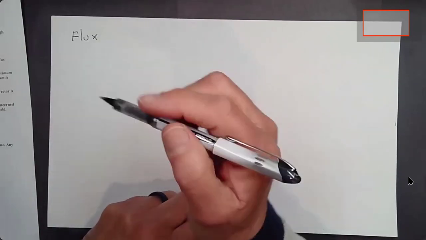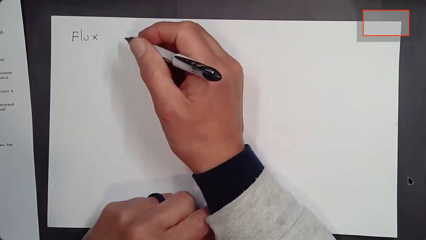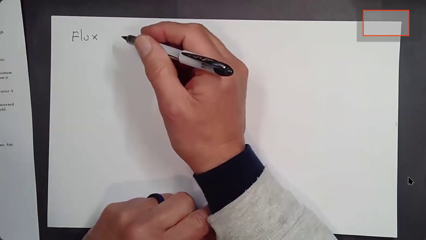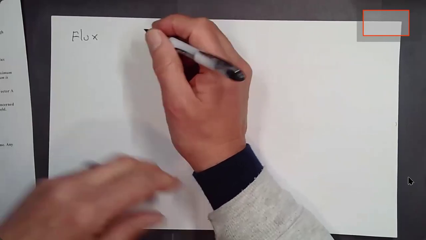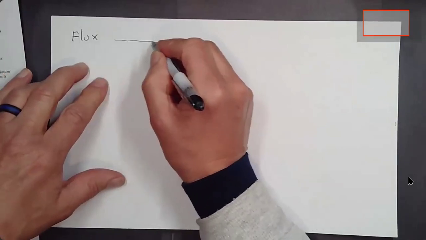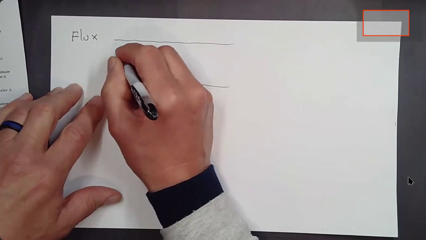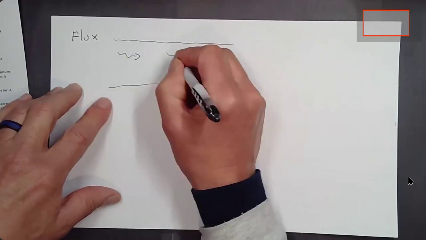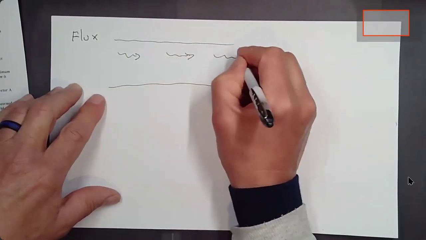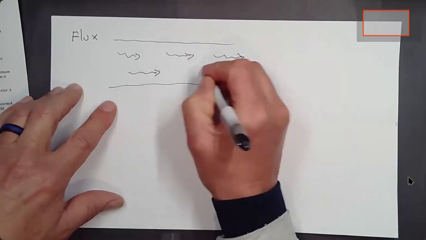But anyway, going to start with the idea of flux, and we're actually going to begin with the idea of just a stream. And let's imagine that we've got the banks of a stream here, and there's water in here, and it happens to all be flowing in this direction.